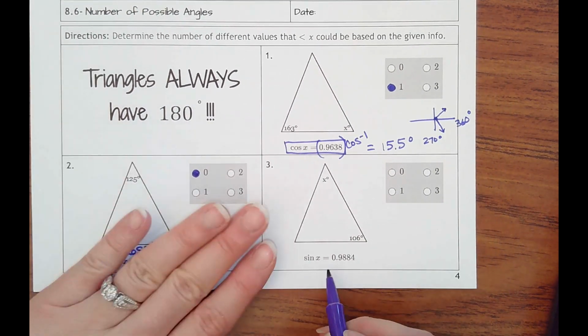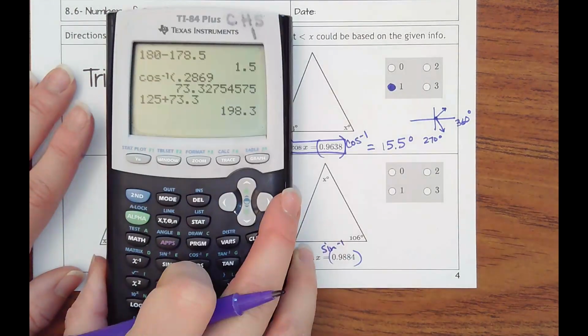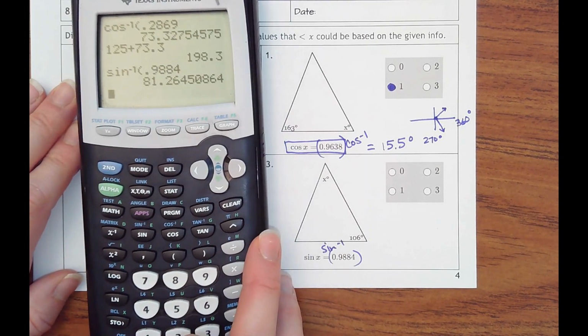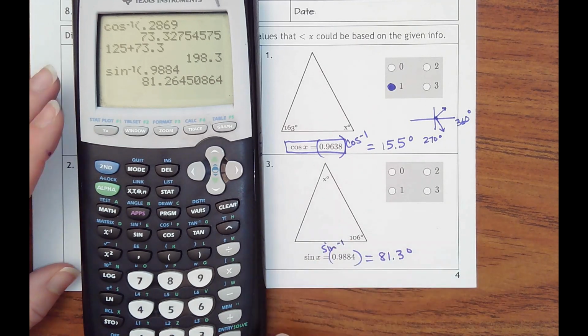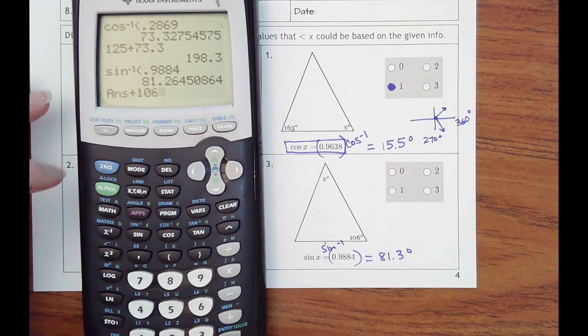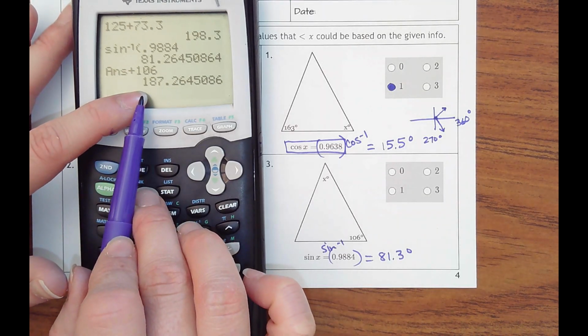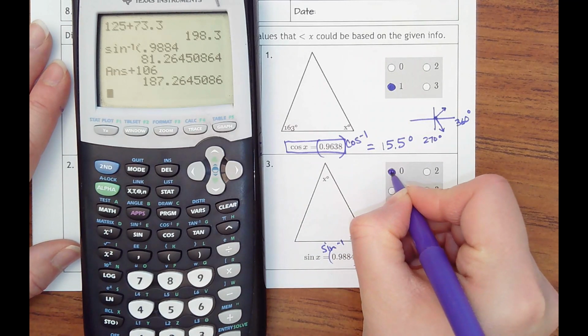Number 3, we've got sine, so I'll take inverse sine of this, and I get 81.3 degrees. So is that okay? Well, yeah, that plus 106. Oh, no, what am I saying? No, that's too big. That's already over 180, so that's not possible. And then the next page has 2 more.